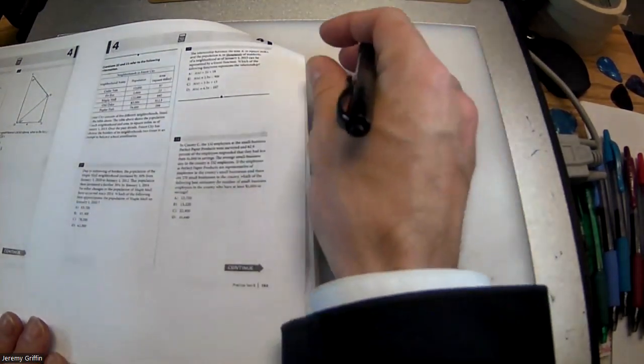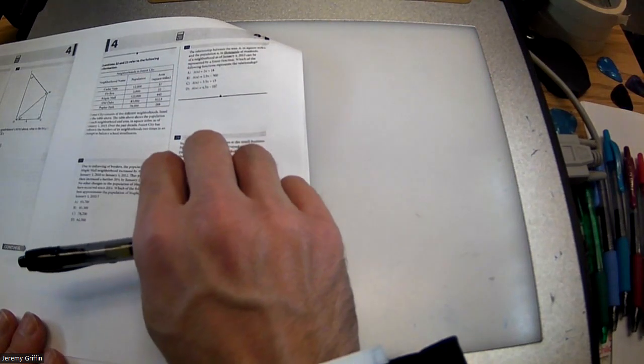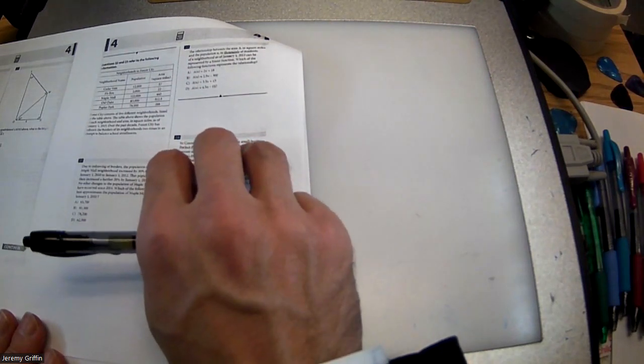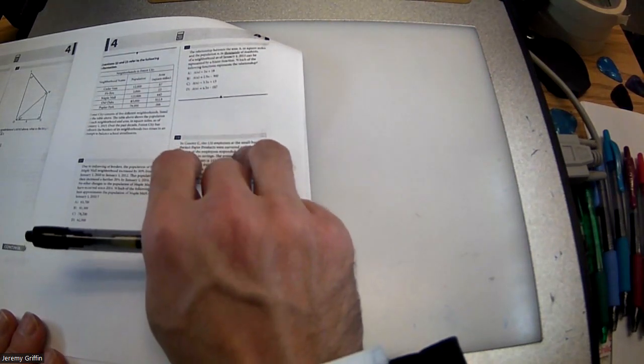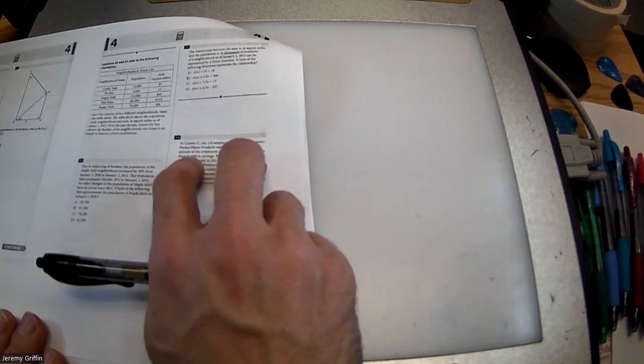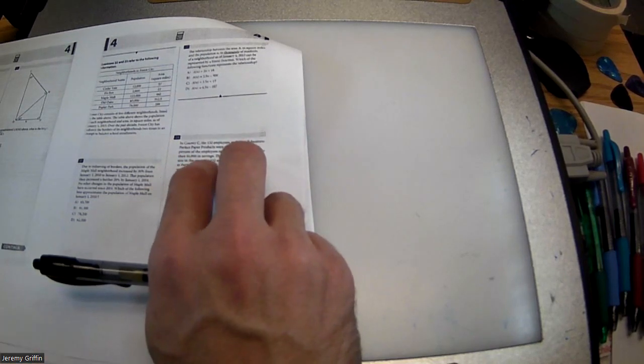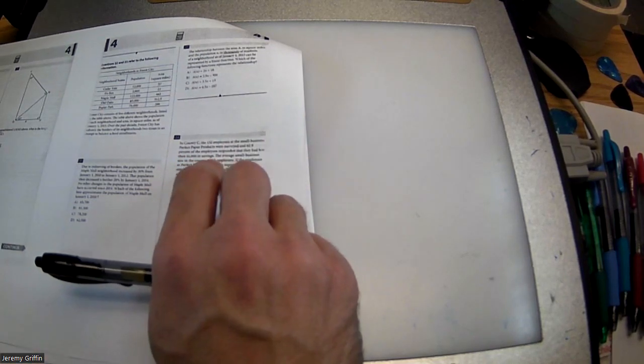Number 24. In County C, oh, we're done with the table now. So new question, new scenario. County C, 132 employees at a small business, Perfect Paper Products, were surveyed, and 62.9% of them responded that they had less than $1,000 in savings. The average small business size is 132 employees.